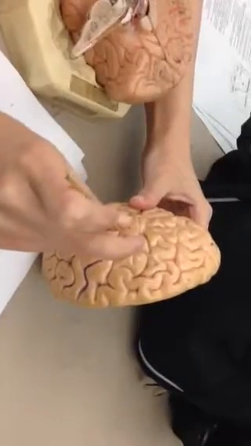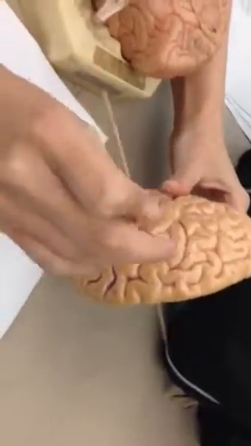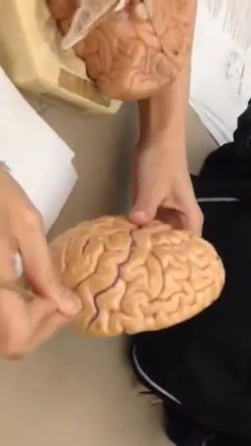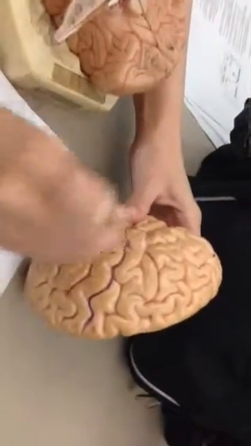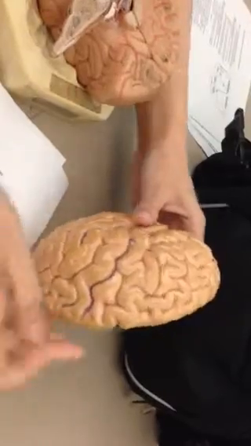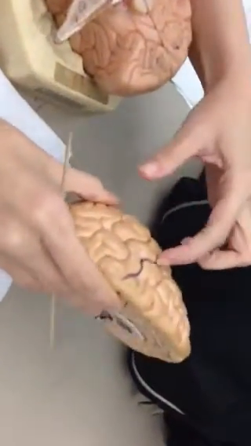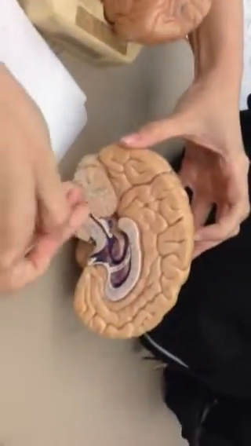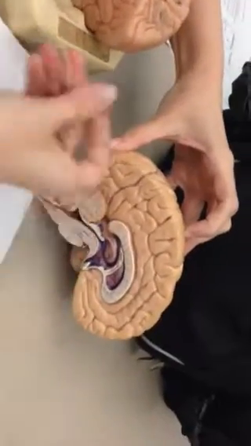This is the frontal lobe. So what you want to do is find the sulcus right here in the middle. It's called the central sulcus. It divides the two. And then here's the cerebellum. You know the cerebellum is posterior.